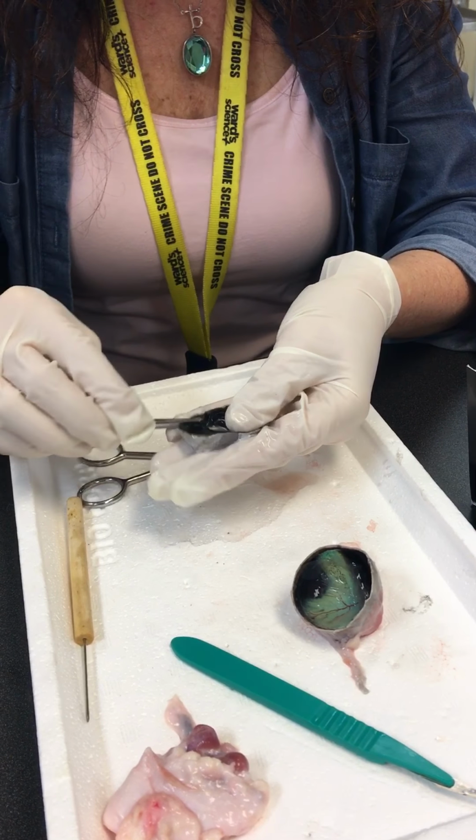Okay, so we'll get to that in just a moment. I want to focus for just a second on this back structure here. So this is the posterior portion right here. You notice that inside here you see this iridescent sheen. See that iridescent sheen? That is what's called the tapetum, and that is not present in humans.